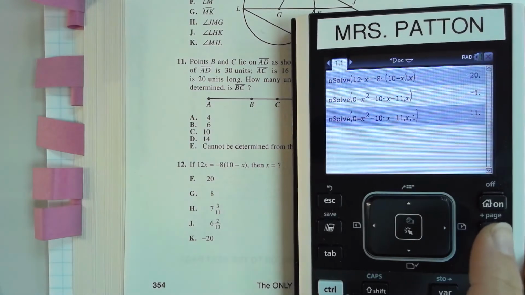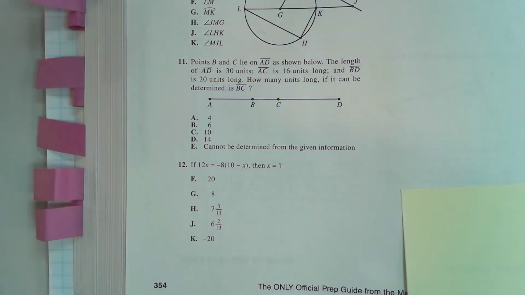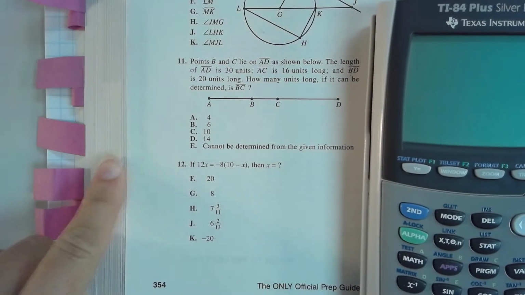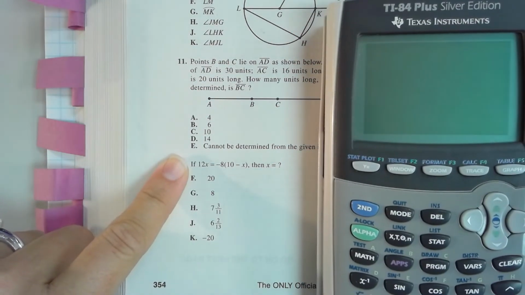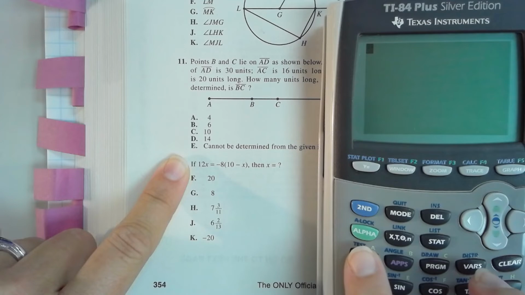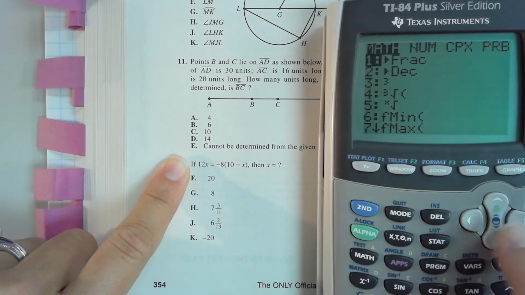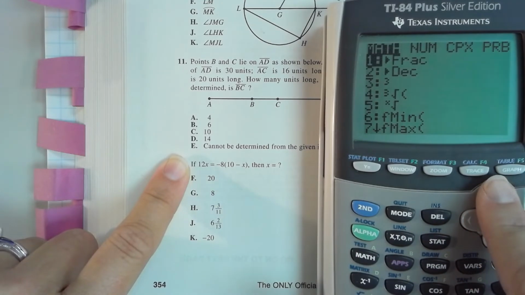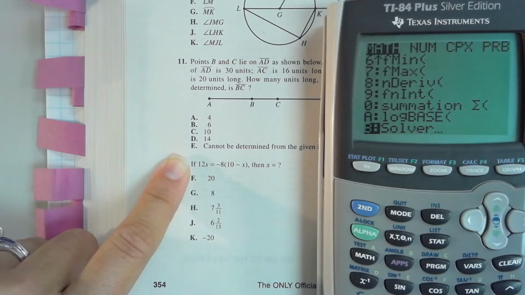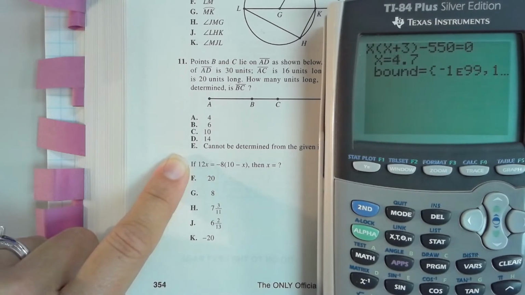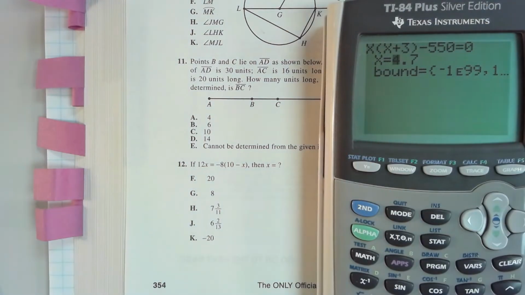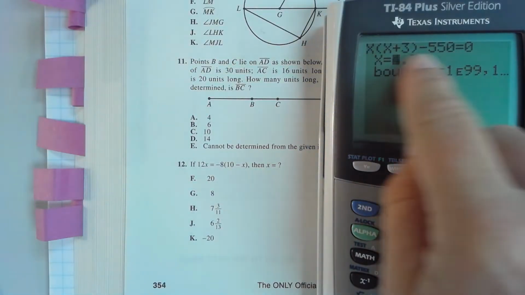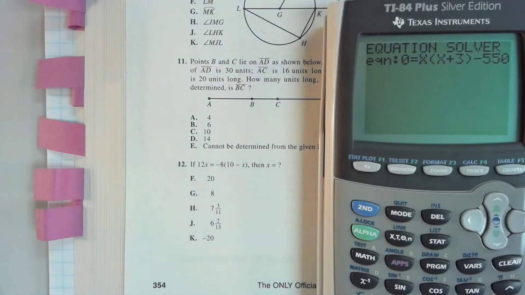Okay, we can do the same thing on the 84. Okay, so I'm going to use the exact same equation here. And on the 84, I'm going to go to Math, and I'm going to go all the way down to the bottom, which is easier to go up 1, to what we call the solver. Now at this point, I've used this calculator to solve an equation, so I need to change the equation, so I need to get up there to change the equation. So I'm going to arrow up, and it changes the screen a little bit. I'm going to hit the clear button.